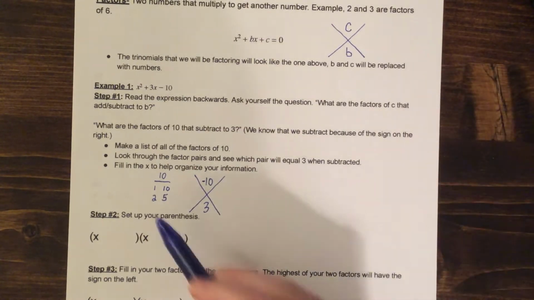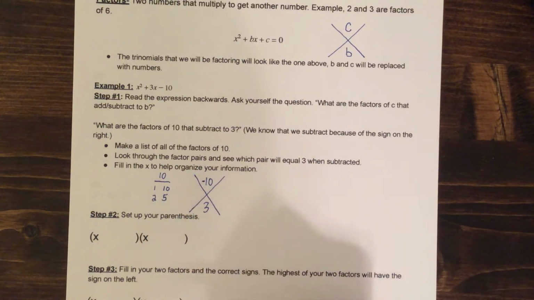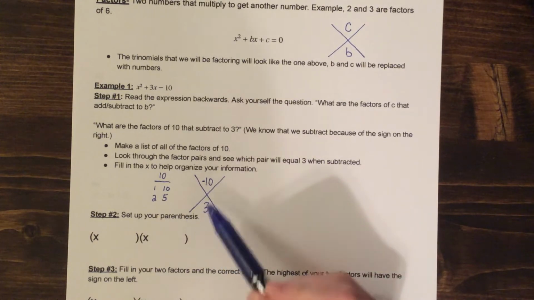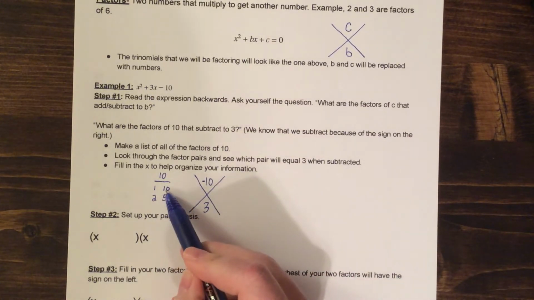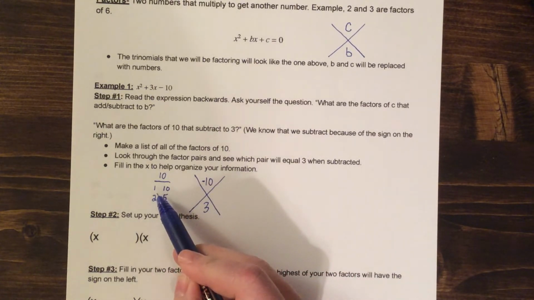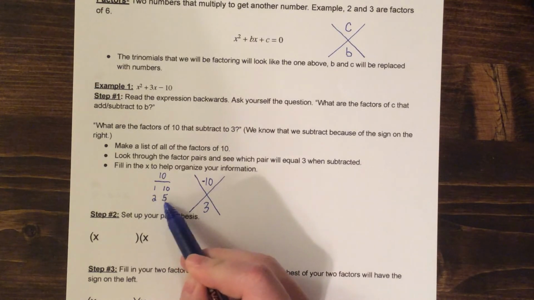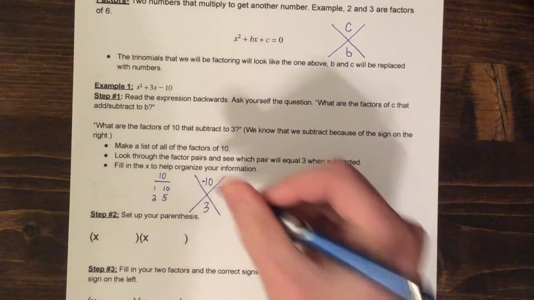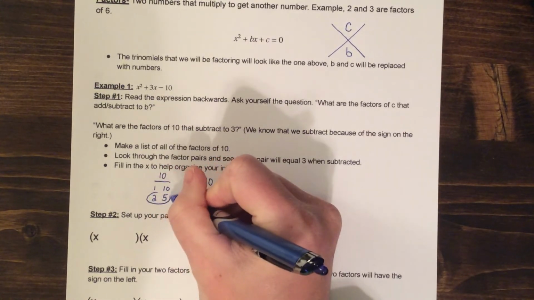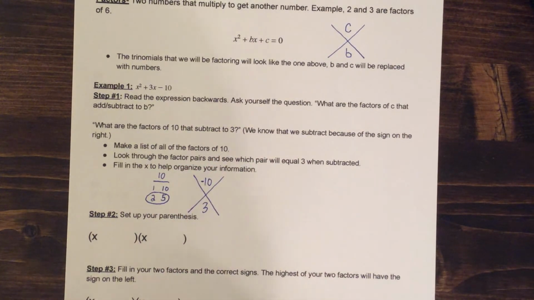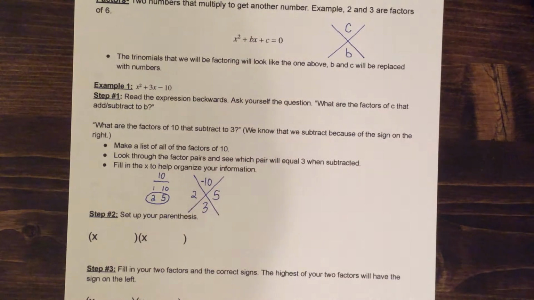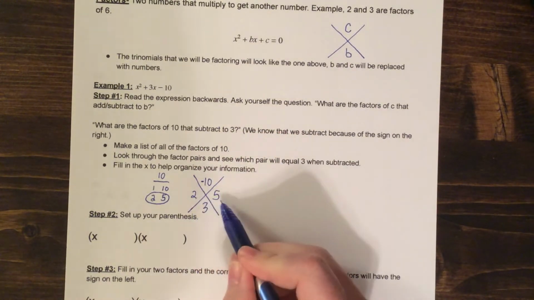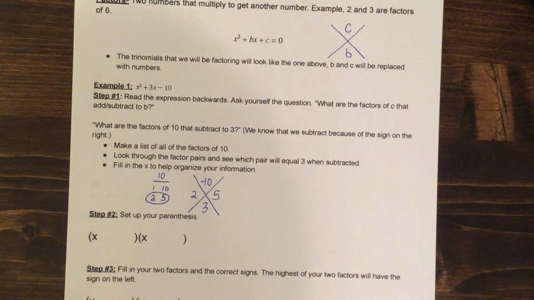It's fine. Okay? So factors of 10, we have 1 and 10 and 2 and 5. And what we're looking for is which factors of 10 subtract to 3. So if I do 10 minus 1, that's going to give me 9. And if I do 5 minus 2, that's going to give me 3. So I know that these two are my numbers. Okay? So I'm going to put 2 and 5 here. It doesn't matter if you put 5 here and 2 here. The order of those two doesn't matter.